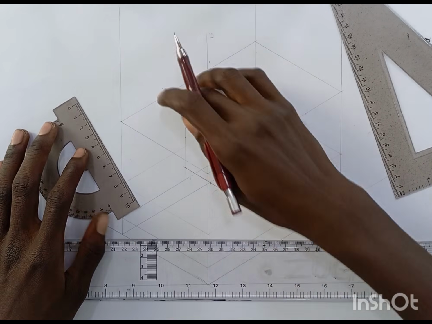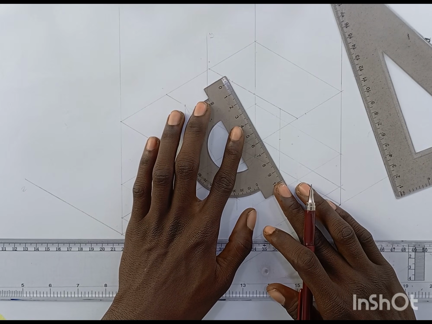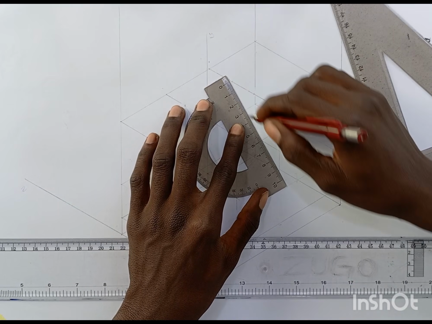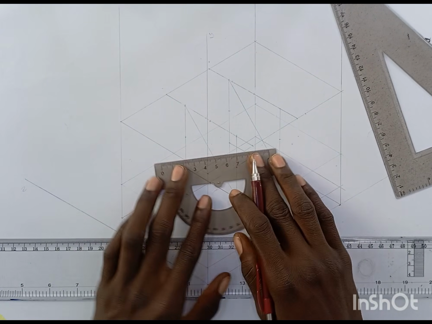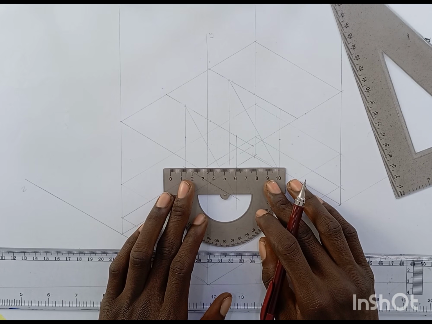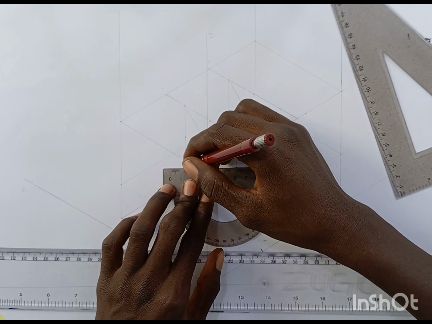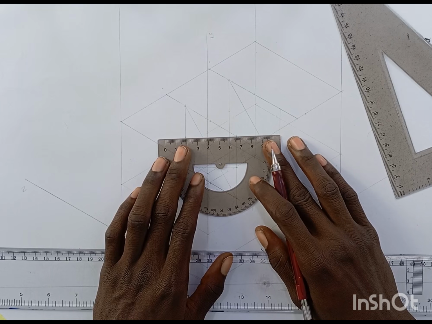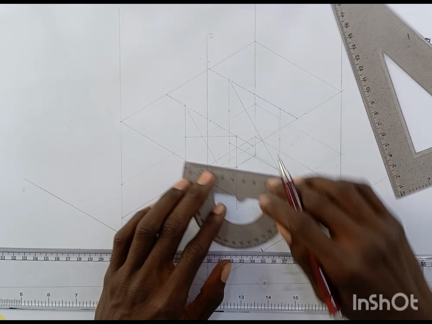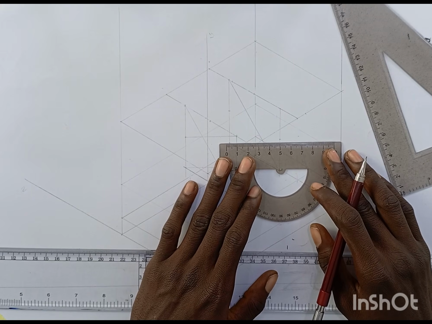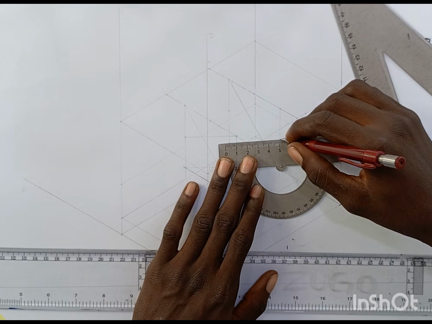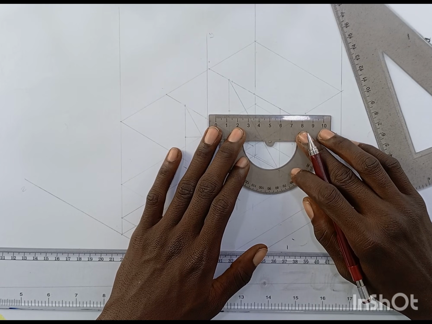Now, as I divide this across the diagonal, I'm going to divide this across the diagonal also. We can take all simultaneously, or we can do each separately. So now this angle, I will connect to this point here. I will connect it to this point. Here it is. And then connect this angle to this point here. Here it is. I'll do the same thing for this one also. Connect this angle to this point. Okay. Here it is. And then connect this angle to this midpoint here.